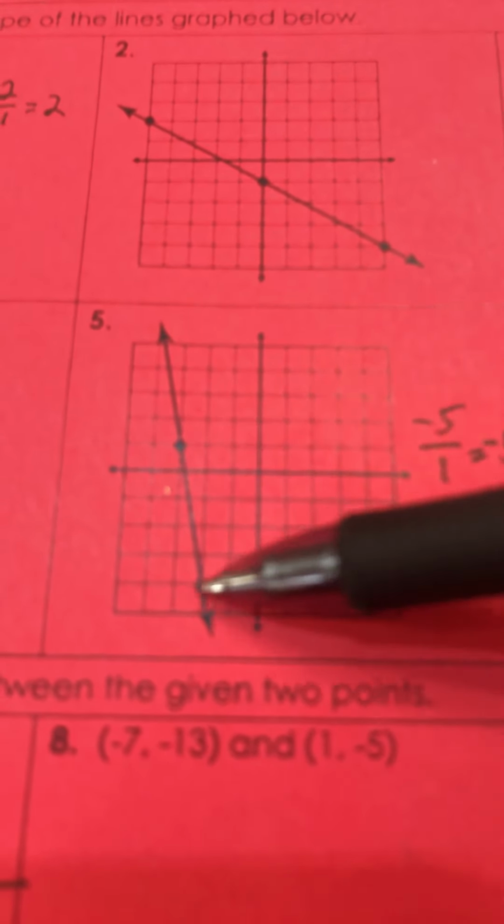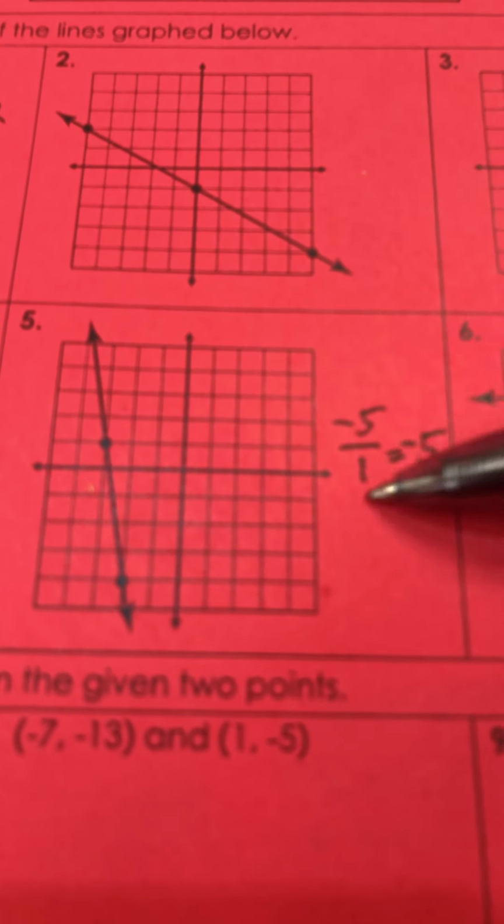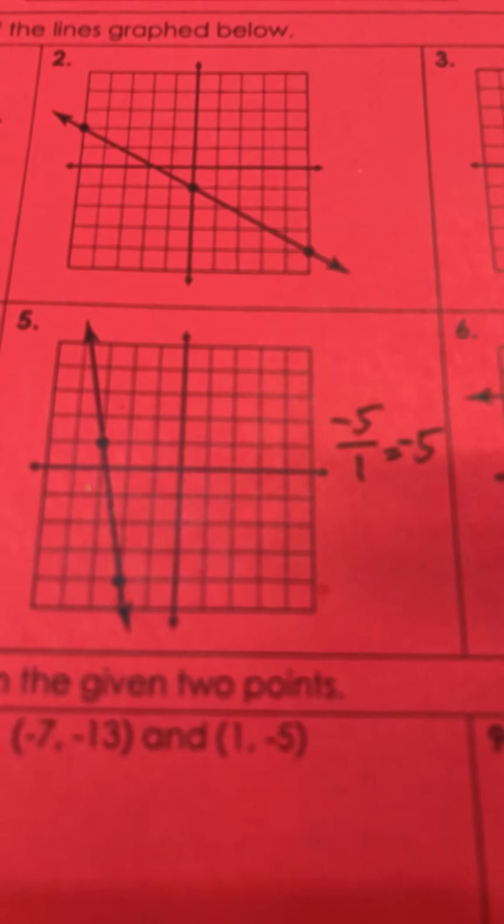For number 5, this one reading left to right is going down. So I'm going down 5 over 1. So down 5 over 1 is simply negative 5.